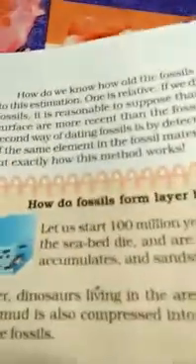Now these fossils, how do we know how old they are? Let us start 100 million years ago. Some invertebrates, let us see how they are formed.